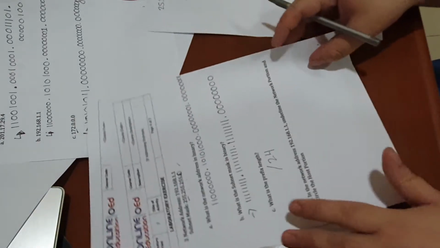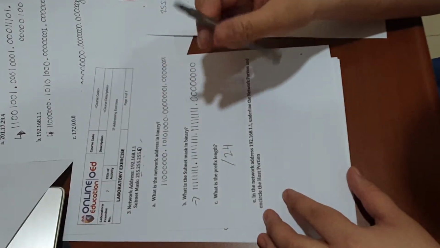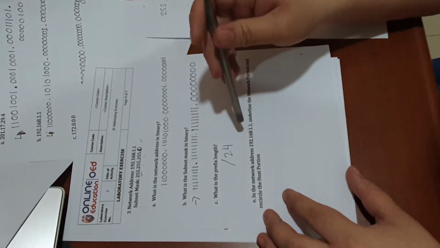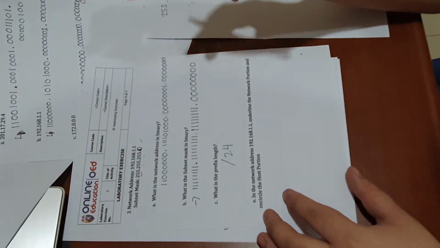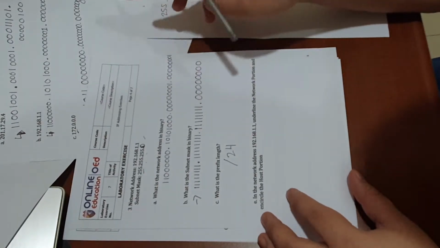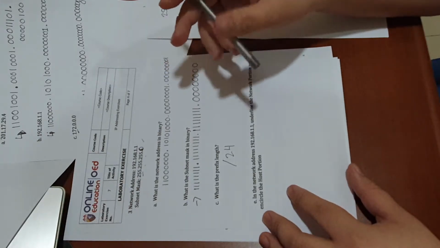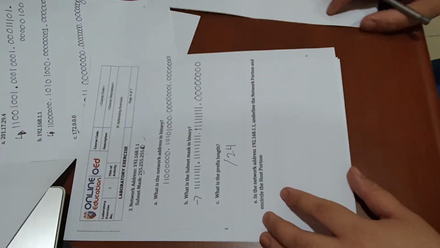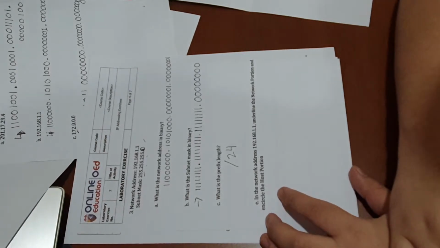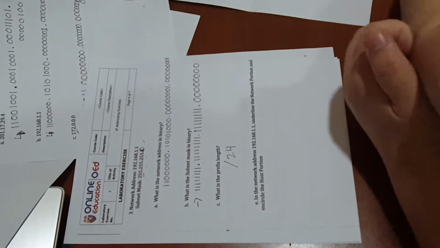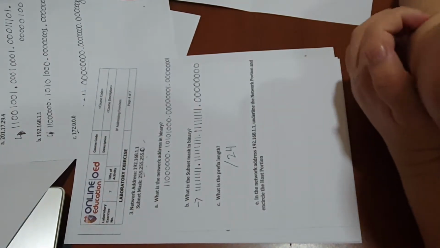Okay, so next question, letter E. In the network address 192.168.1.1, underline the network portion and encircle the host portion. As it mentions, it's a network address.